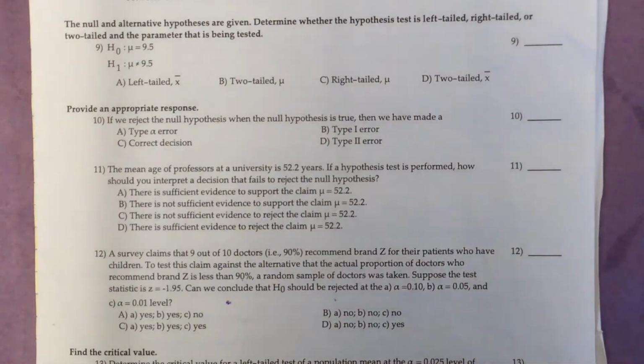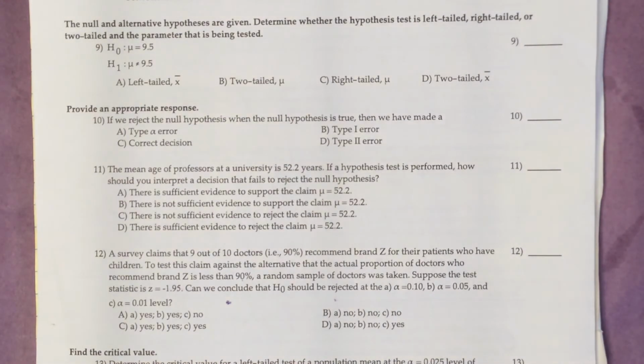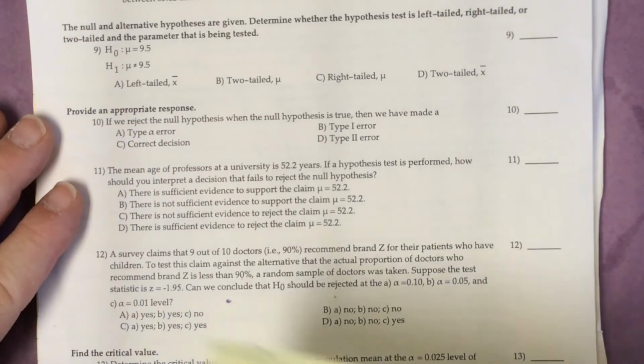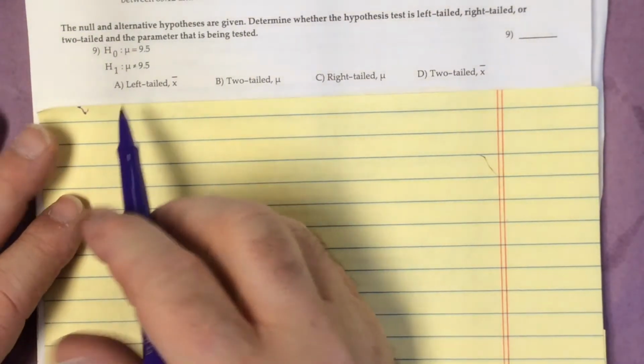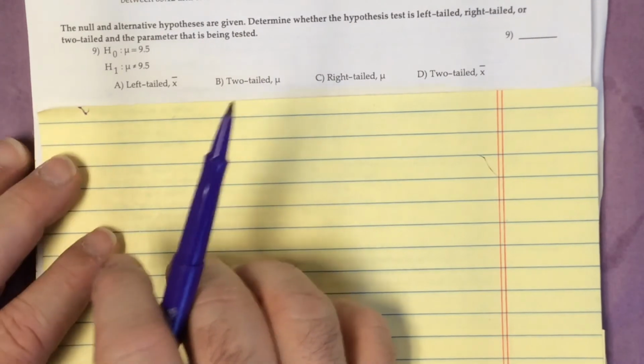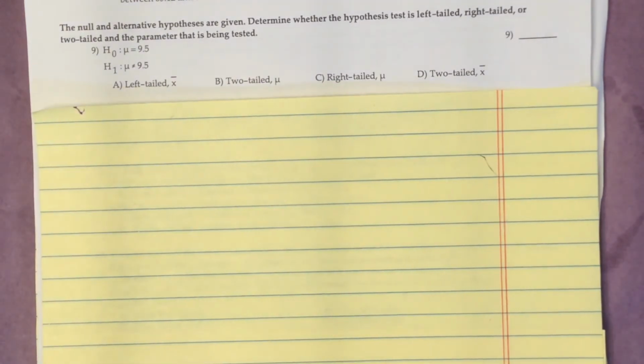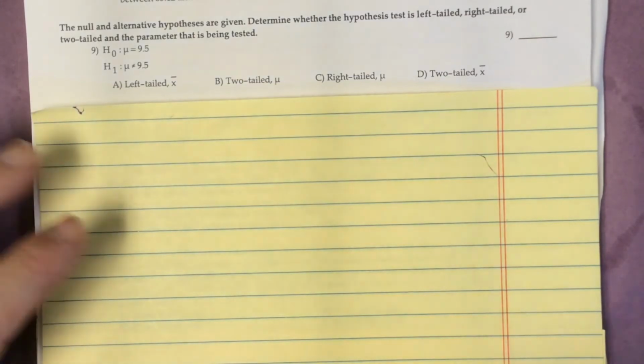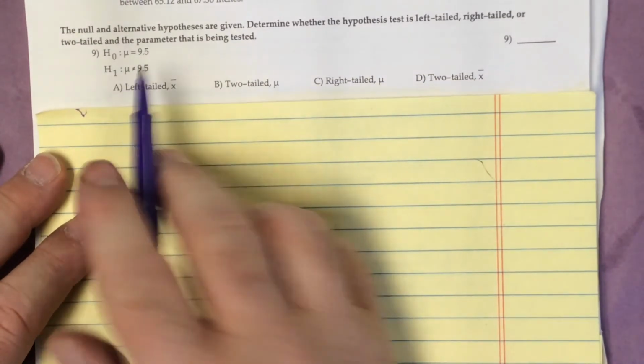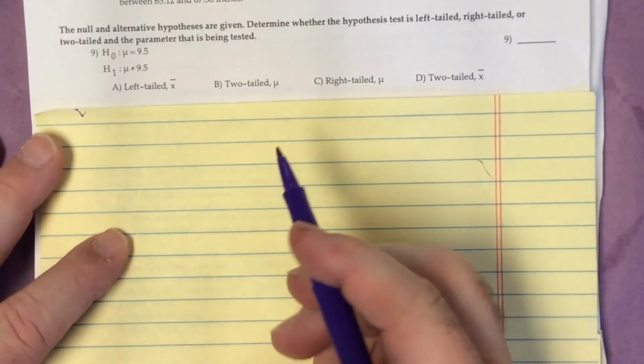Okay, let's take a look at question 9. The null and alternative hypotheses are given. Determine whether the hypothesis test is left-tailed, right-tailed, or two-tailed, and the parameter that is being tested. So a couple of things you need to know about the null hypothesis: the null hypothesis will always include equality. So you're never going to have an equal sign in the alternate hypothesis.